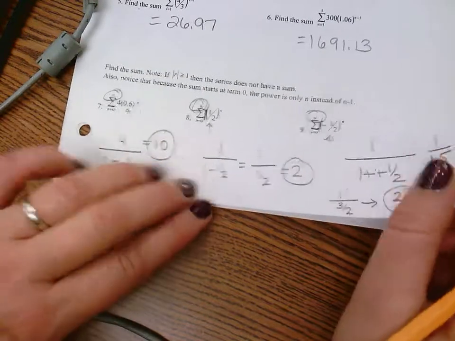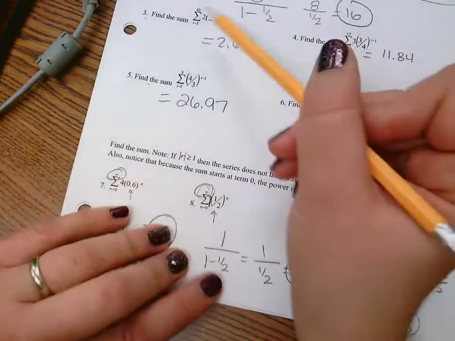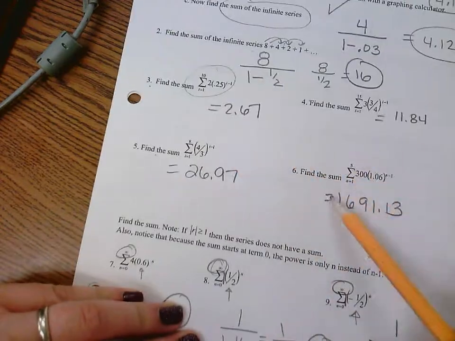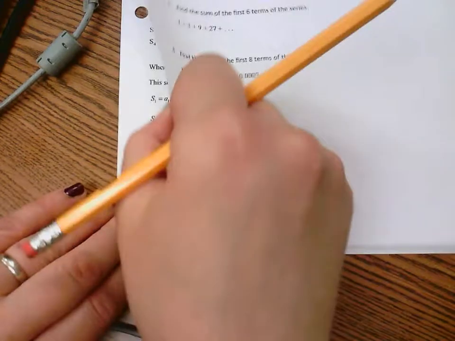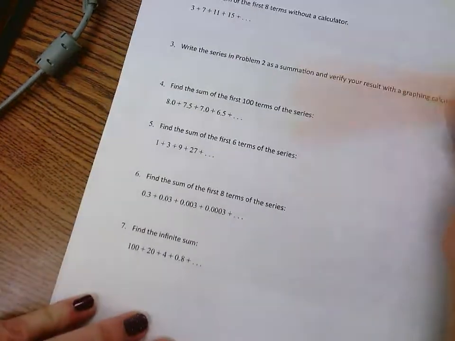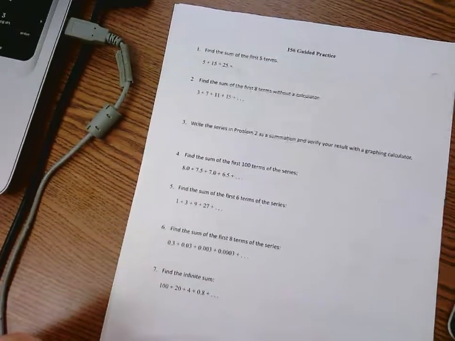So hopefully, all you're practicing is putting sigma notation in the calculator and the infinite sum formula. So on the back page, you've just got 7 questions, and you're going to just send me this back page.